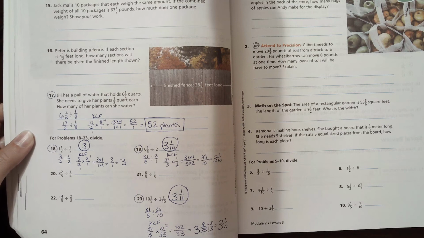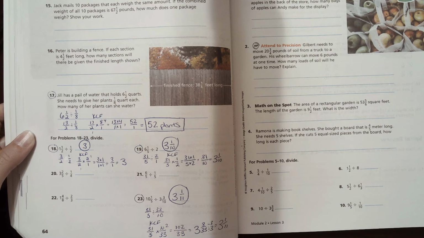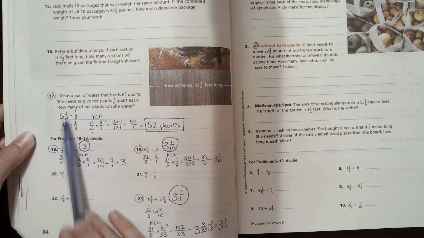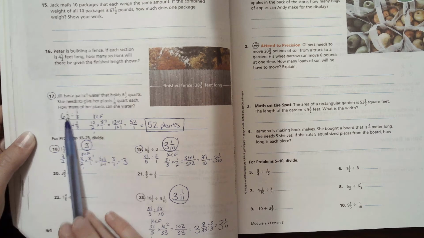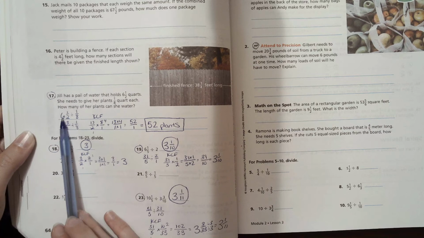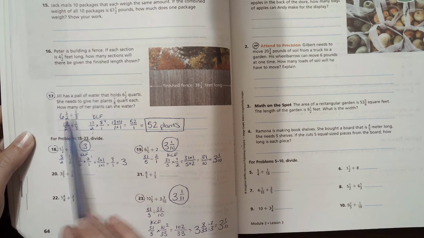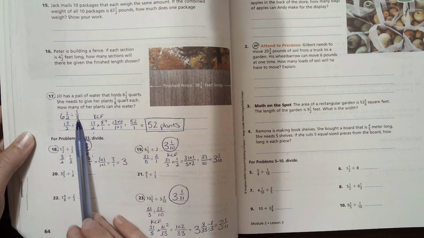Number 17. Jill has a pail of water that holds 6 1/2 quarts. She needs to give her plants 1/8 quart each. How many of her plants can she water? So we're going to take the total amount of quarts that her pail can hold, and that's 6 1/2, and we're going to divide that by 1/8.